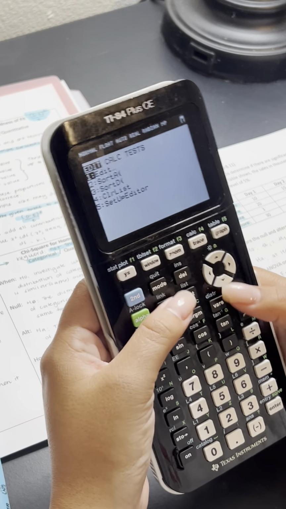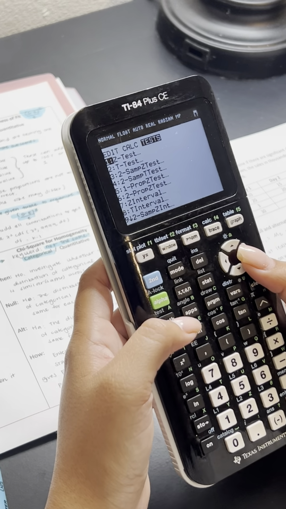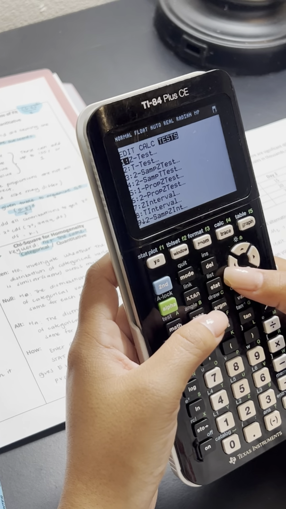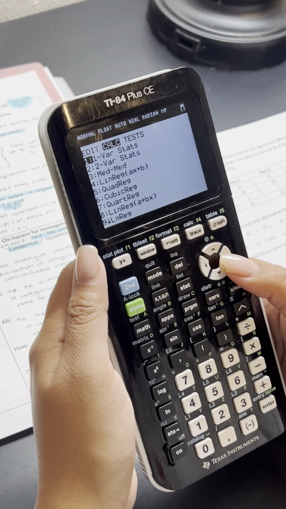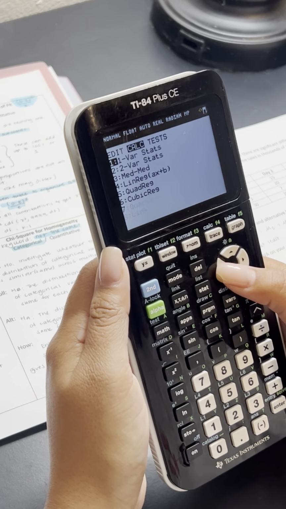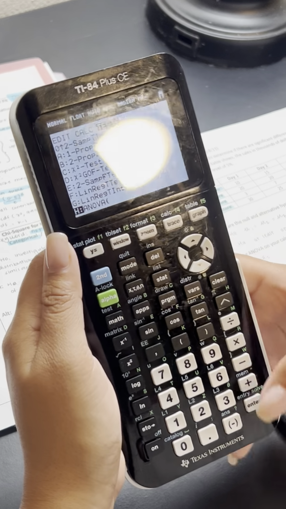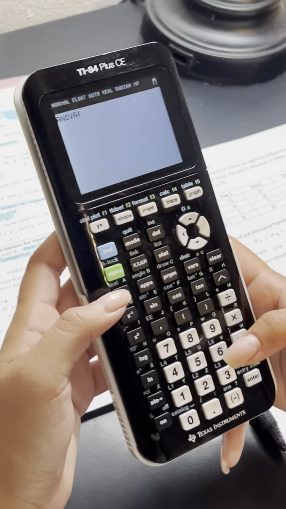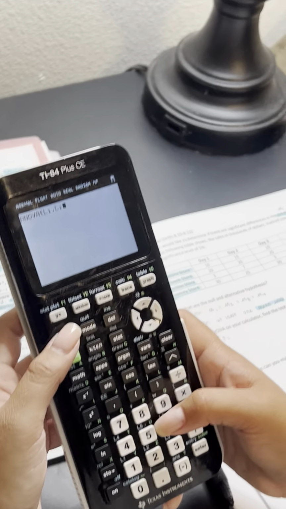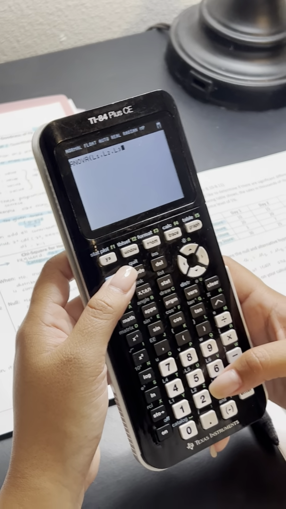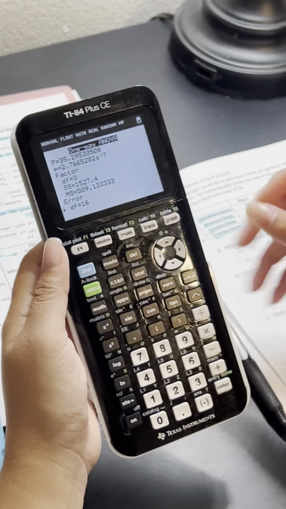So we're going to go to stat. I forgot. Stat. Cooperate. Okay. Now we're going to do the same thing. Second L1, second L2, comma, second L3, comma, second L4. Okay, that's better.